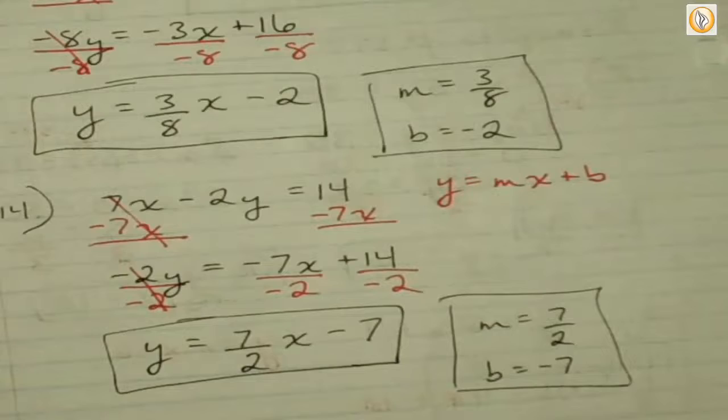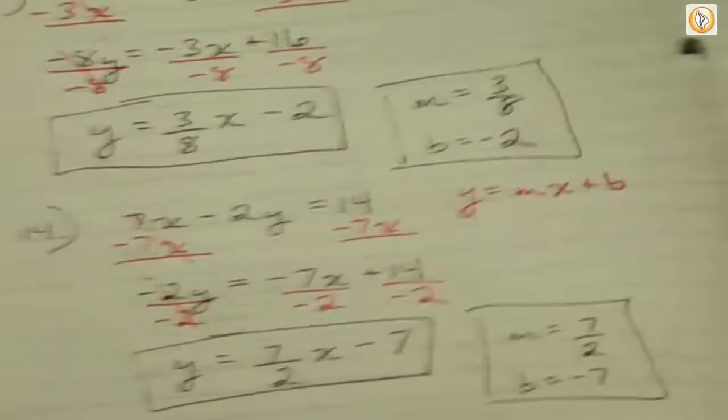Number 20 says use the slope-intercept form to graph the following lines. Okay, so we're going to do several of these. If we run out of time, we run out of time. Then we'll just take notes today, and tomorrow you'll do the work. Okay? All right, so 20.